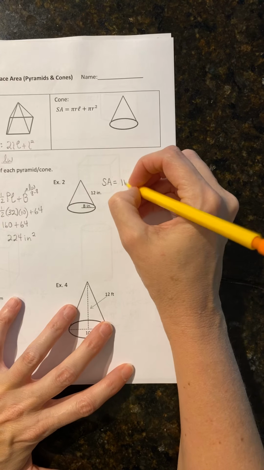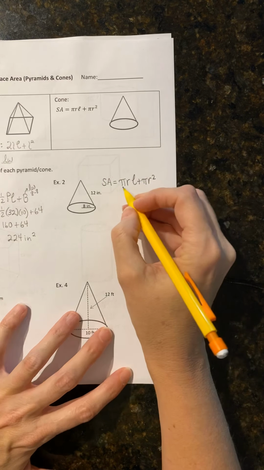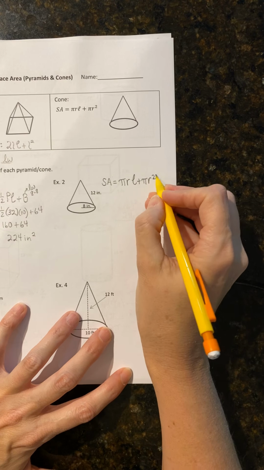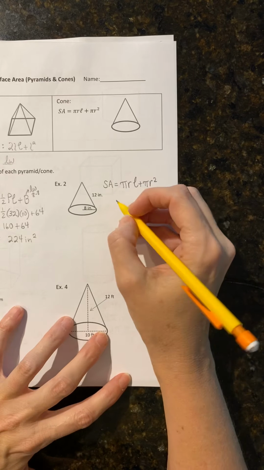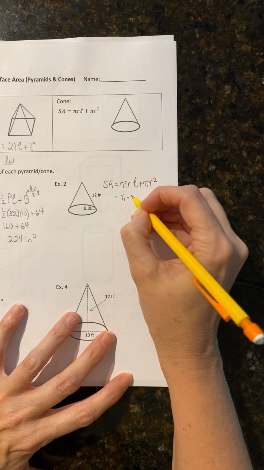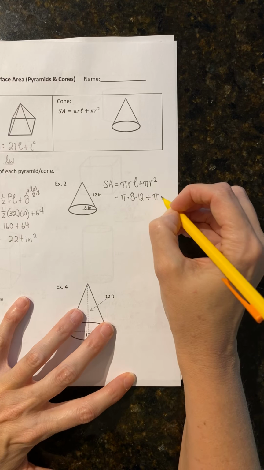Cone. Pi times radius times slant height plus pi times radius squared. This is that Mrs. plus Mr. squared, or Merle plus Mr. squared. So pi times radius times slant height plus pi times radius squared.